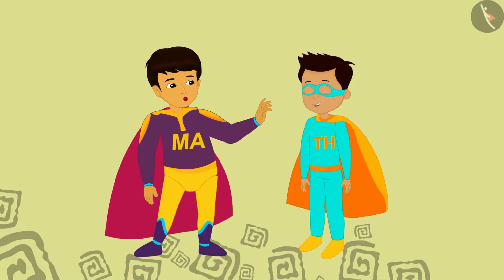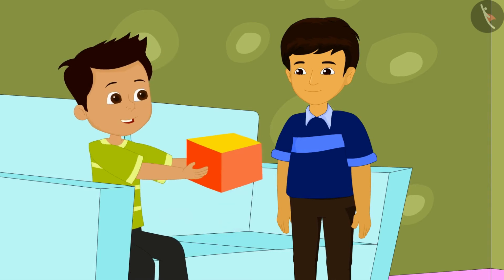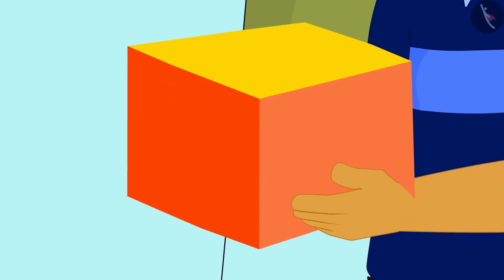Now let us return to our world. In order to explain it better to him, Thomas decided to gift that box to Manas.